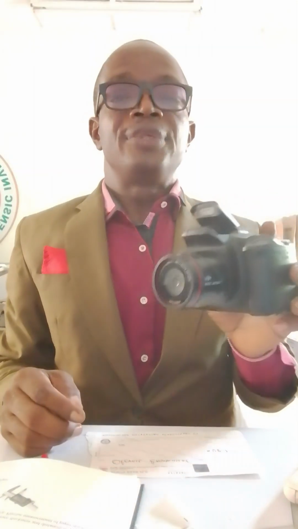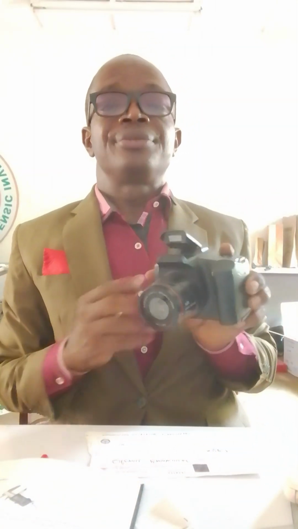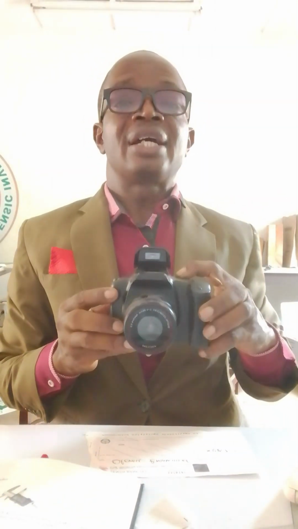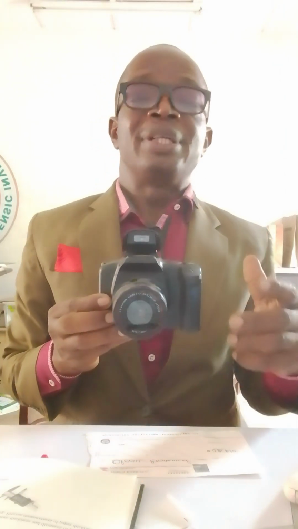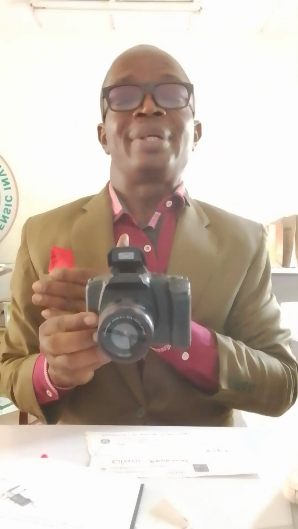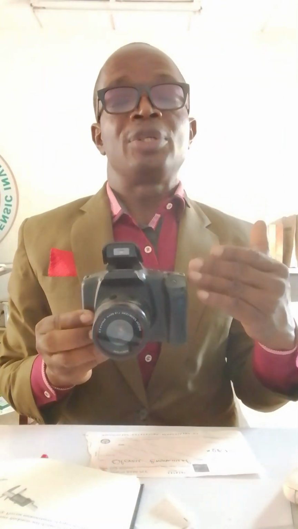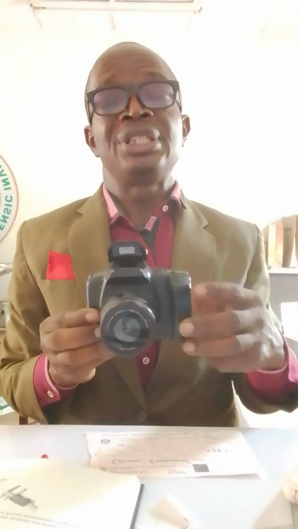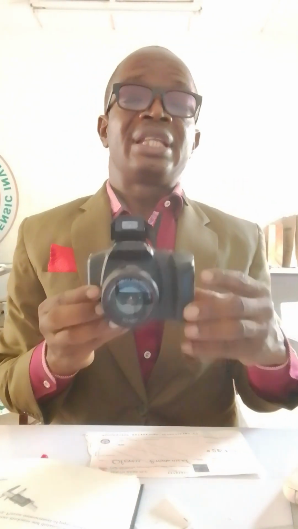This is a sample of a digital camera. A digital camera is better than any other camera because of the advancement in technology. There are a lot of features that it will have that you will not have in the previous cameras.